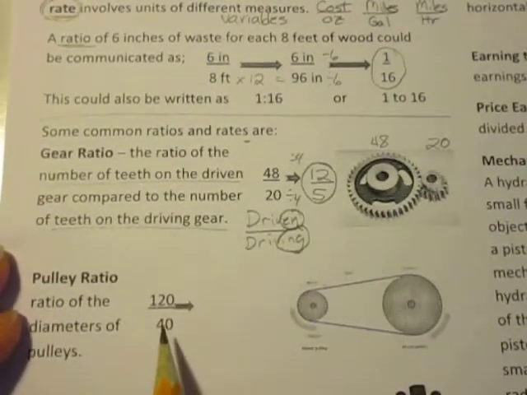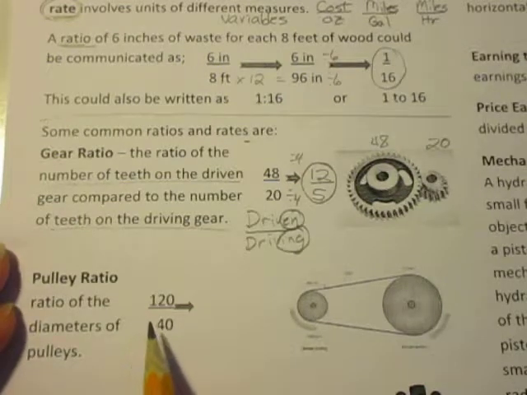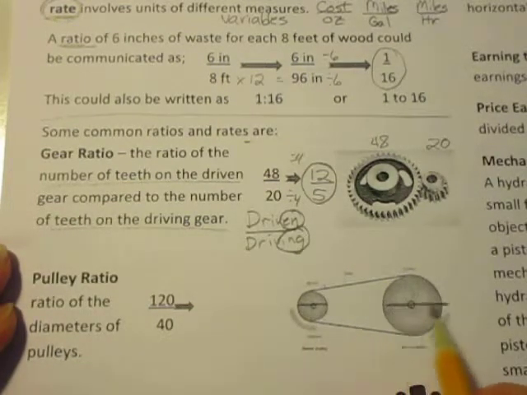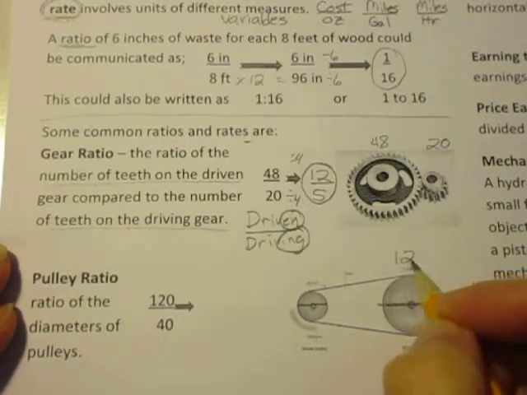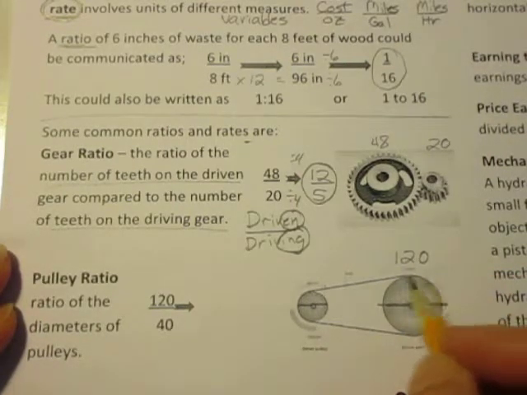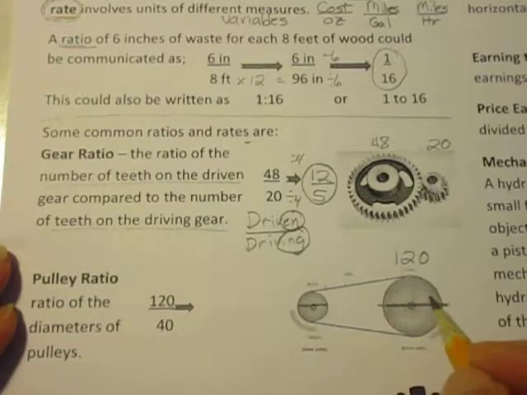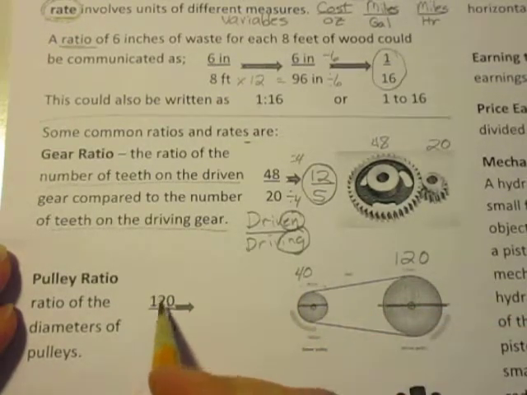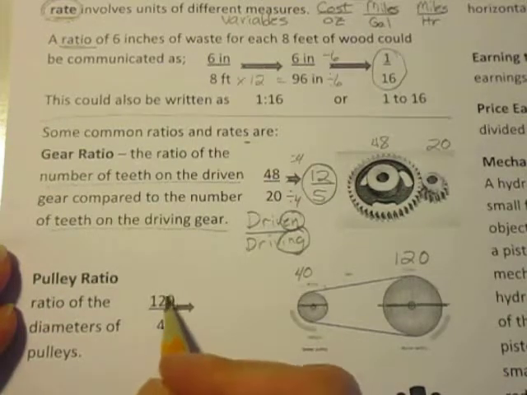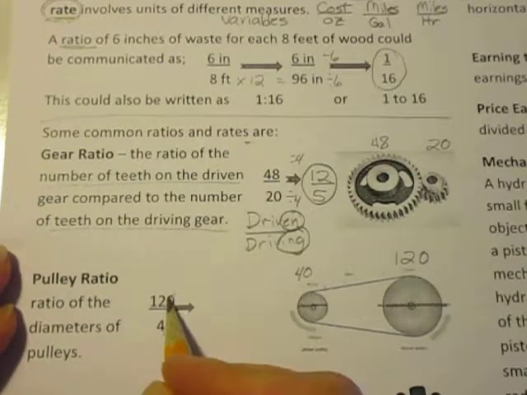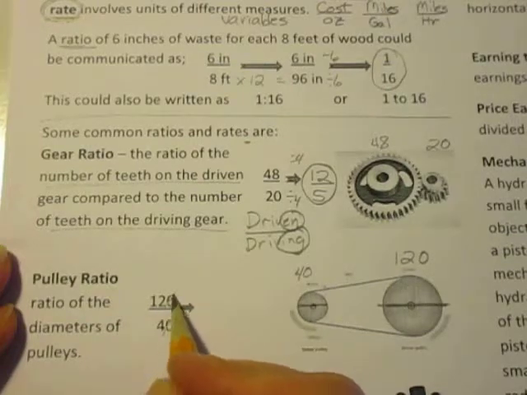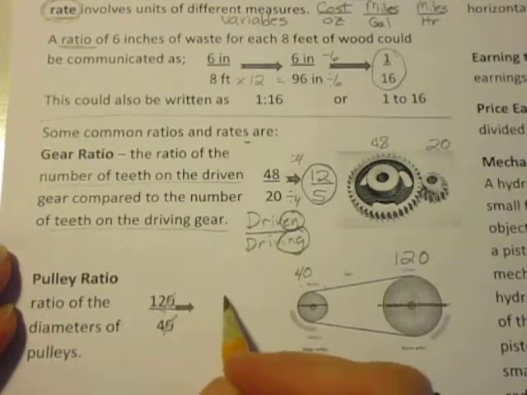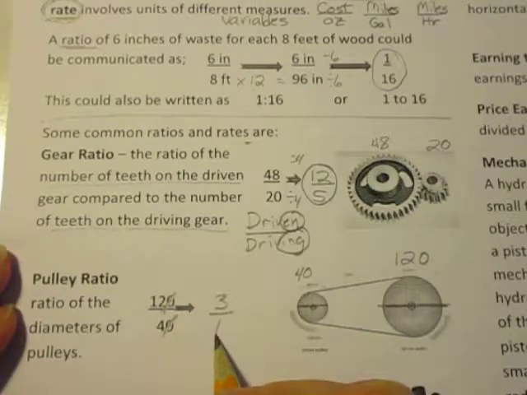Another use of the ratio is when we're looking at pulleys, we compare the diameters of the two pulleys. The larger pulley here, I know that it's very vague, you can't really read that, but we have 120 centimeters to 40 centimeters on the smaller one. So when we set up this ratio of 120 over 40, they're both divisible by 10, so I can divide both numerator and denominator by 10. That eliminates my 0 there. And then I can recognize that they're both divisible by 4, so I have a 3 to 1 pulley ratio.